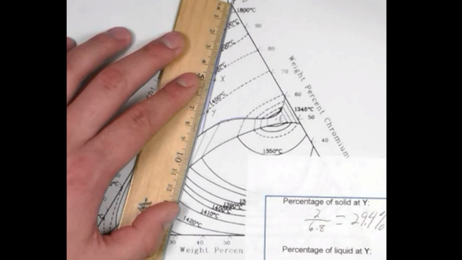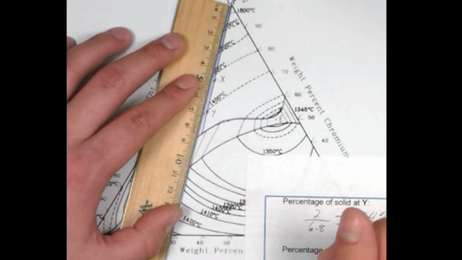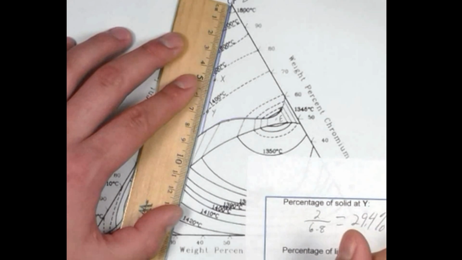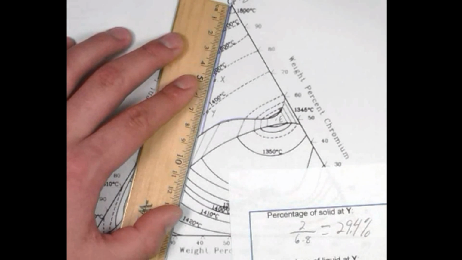Our distance X to Z is going to be 4.8. Again, divide this by our total length from Y to Z of 6.8 to yield 70.6% liquid.